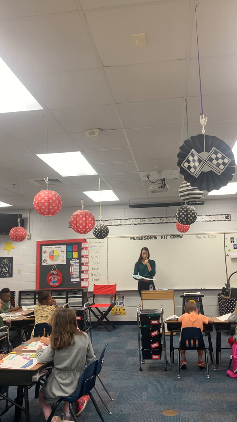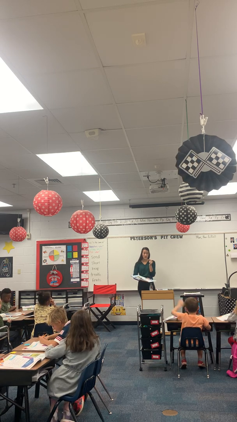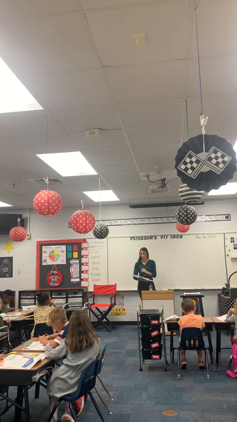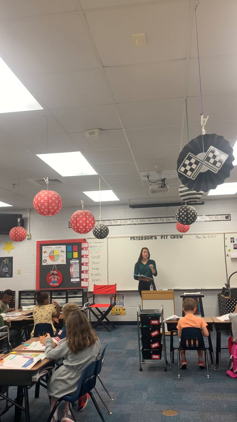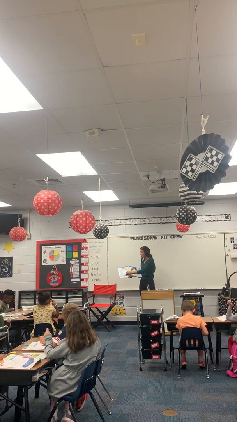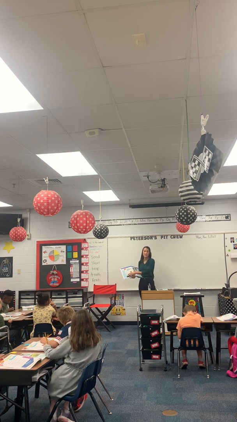The first letter and the beginning of a word. Okay. Yeah. This is called a heading. Everyone say that with me. Heading. A heading tells us what this little text is going to be about. So this is our title. It tells us what all the text is going to be about.